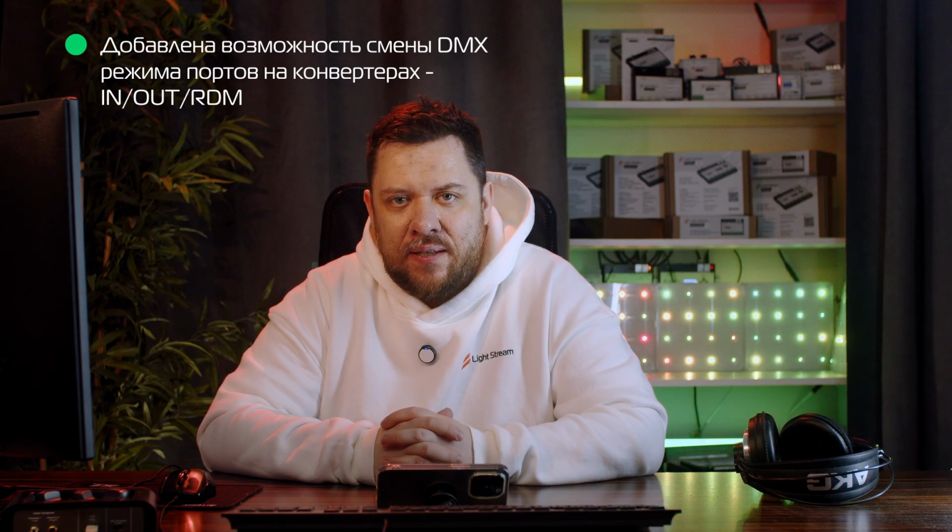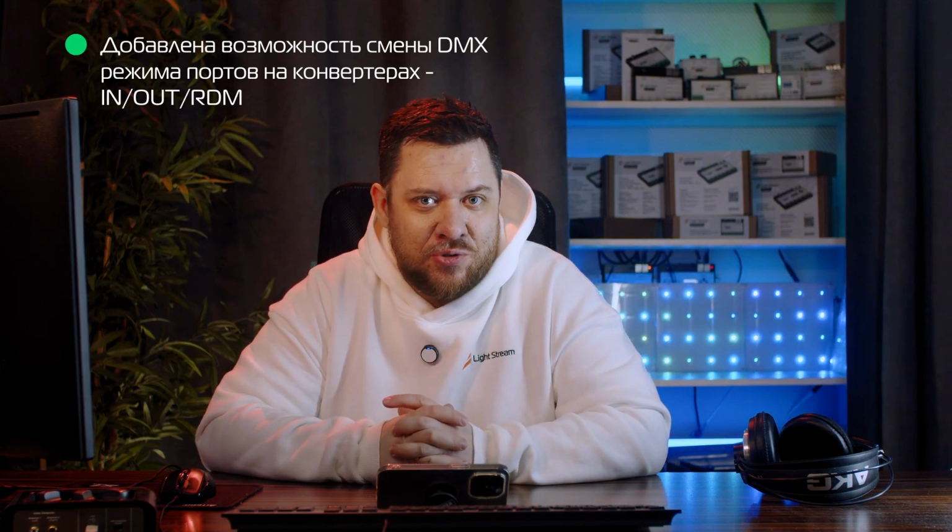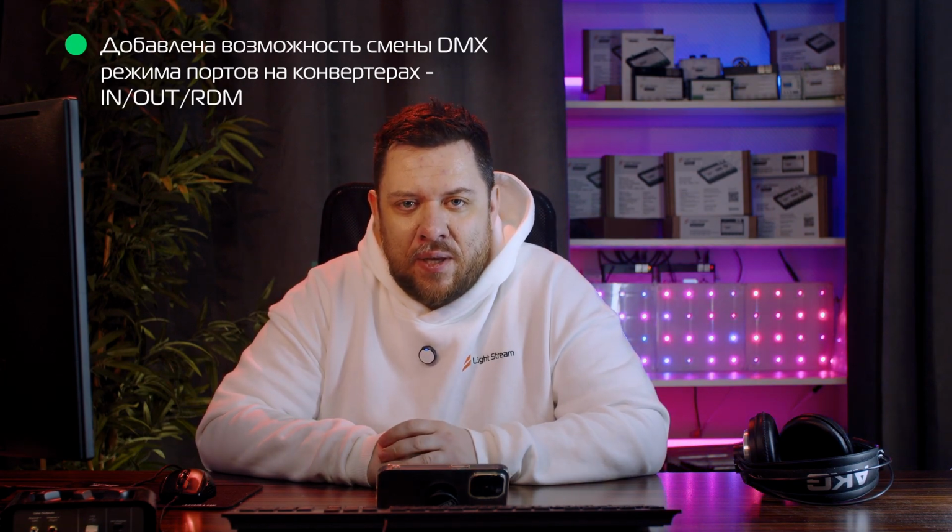Awesome! An option to change the DMX mode on the converter ports in and out, and RDM, has been added. This is a very, very cool update. I think you'll find it very useful. Many needed to have in somewhere, out somewhere else, and possibly even RDM. Well, RDM, let's see how it works.